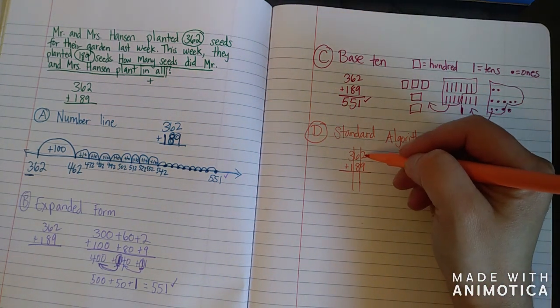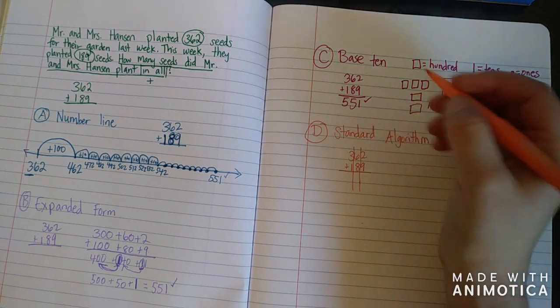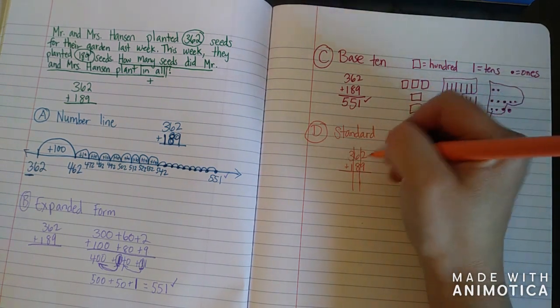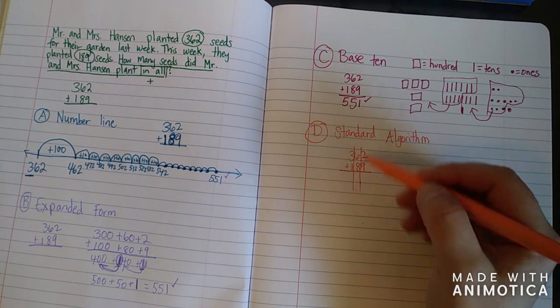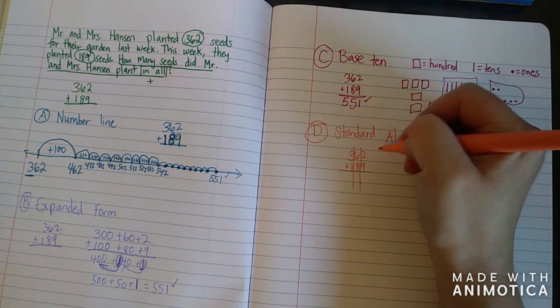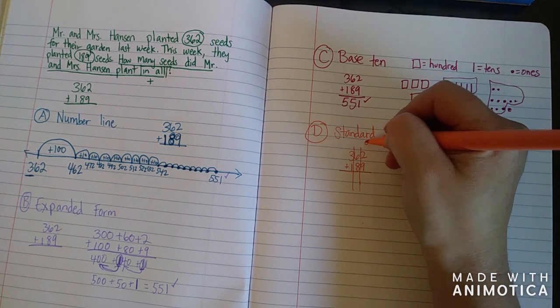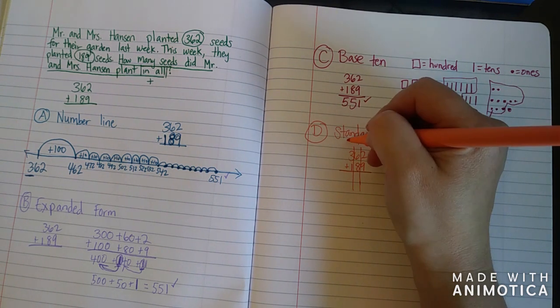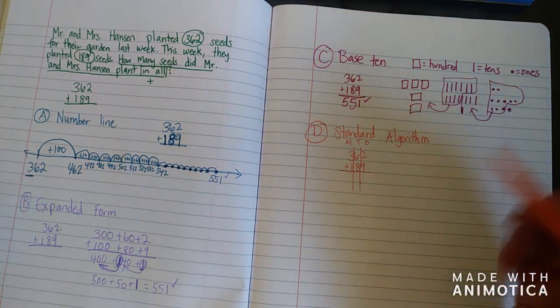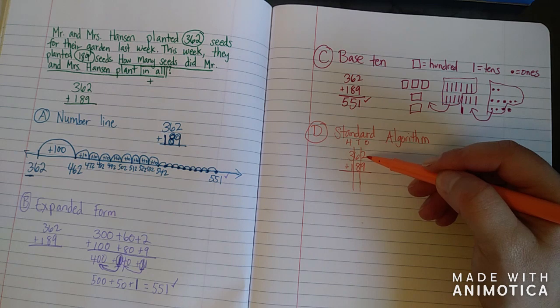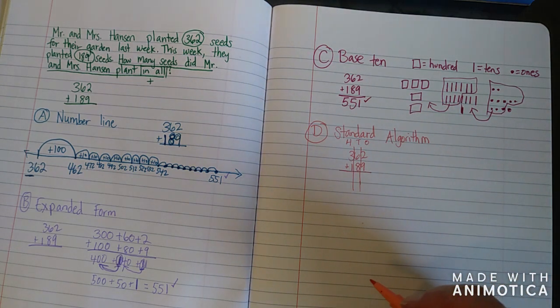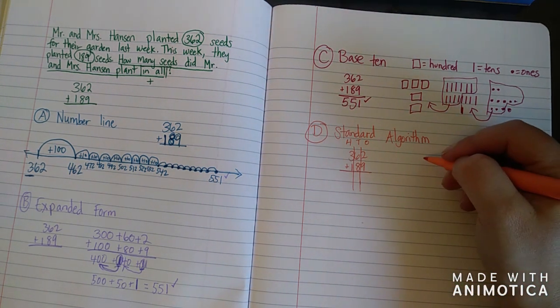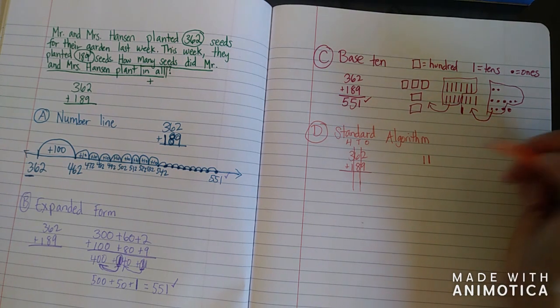Okay, so let's look here. What we do is we line up our numbers by our ones, our tens, our hundreds. And I like to draw these lines because it makes a real clear separation. And we're going to label real quick O for ones, T for tens, H for hundreds, just so we remember. Okay, so we're gonna start in our ones place. We have 2 plus 9. 2 plus 9 equals, and I'm gonna write over here just so we can look at it, 11.